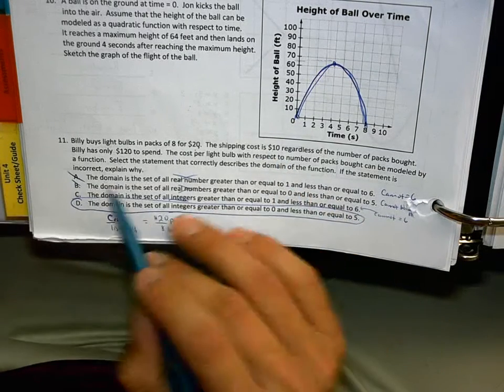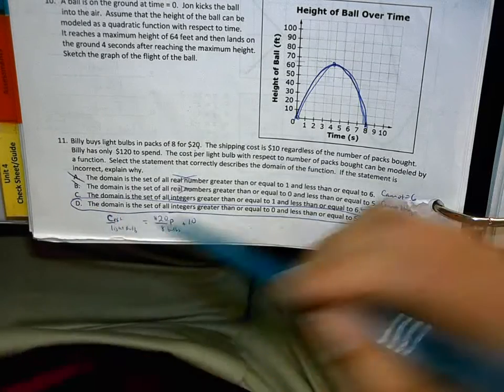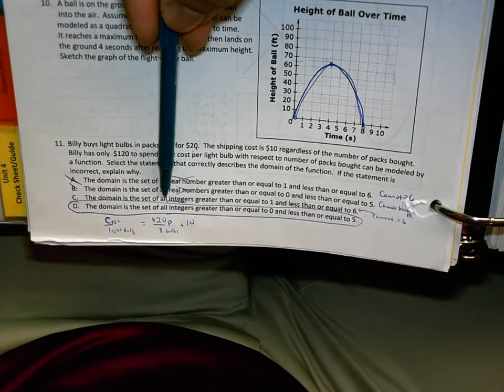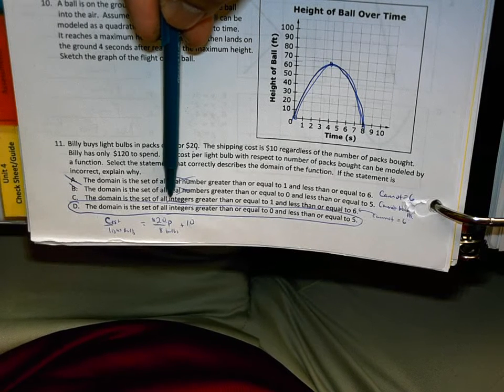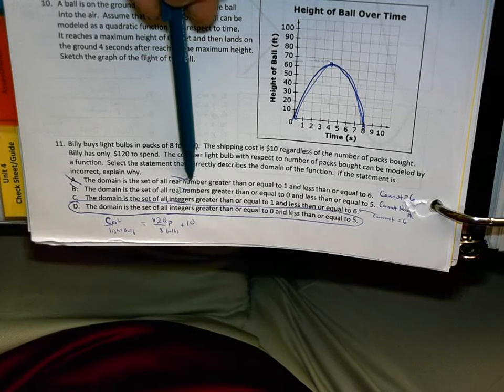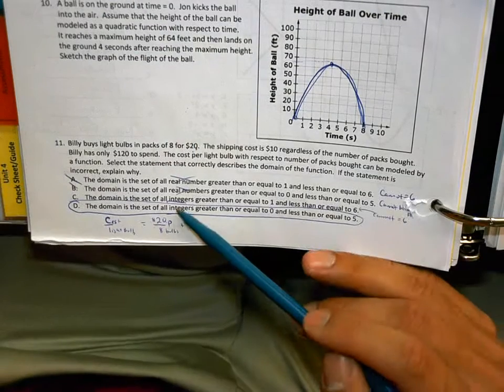So let's read these things. The domain is, if you forgot what the word domain means, what could you use for x? Your x values, your inputs. That's what domain means. The domain is the set of all integers or real numbers. Integers are the whole numbers without fractions, like 1 and 2 and 3. That's what an integer is. Real numbers, on the other hand, are like negative 1.2, 1.5, 1, 7. The real numbers include all the decimals, positives and negatives. This just includes the whole numbers, positives and negatives.